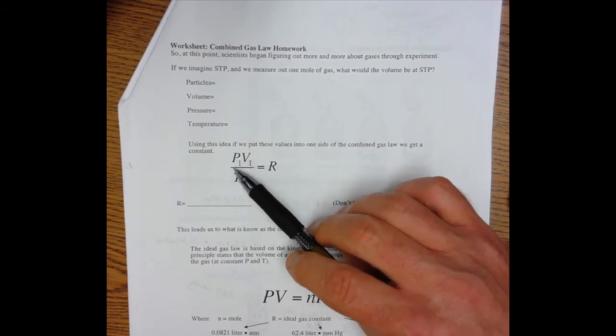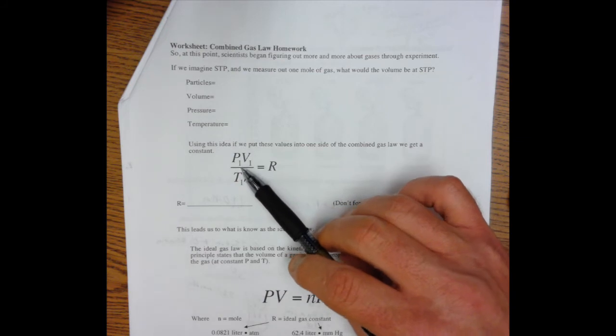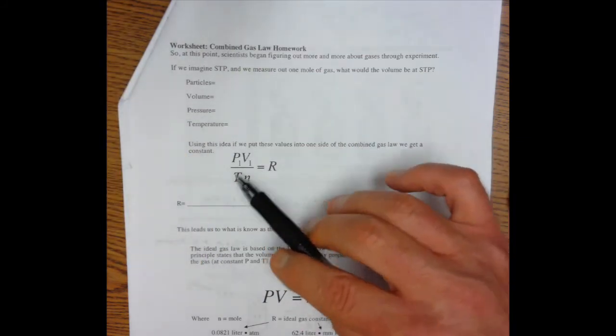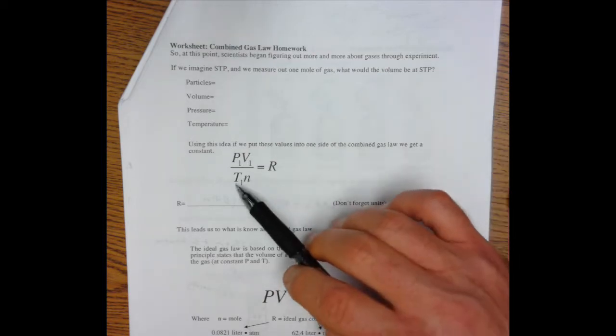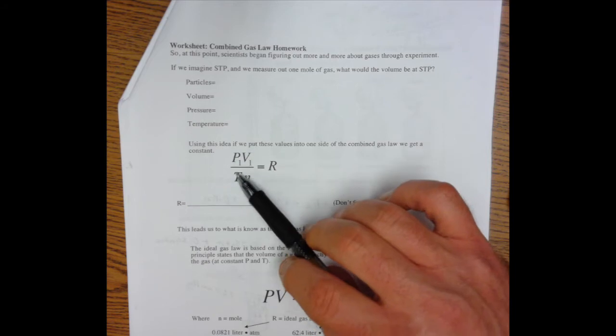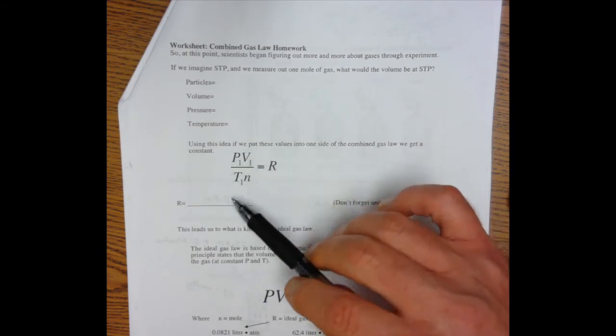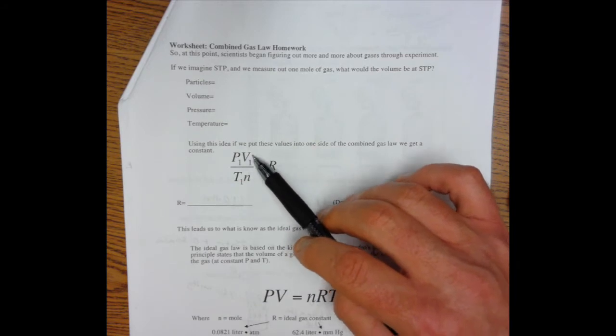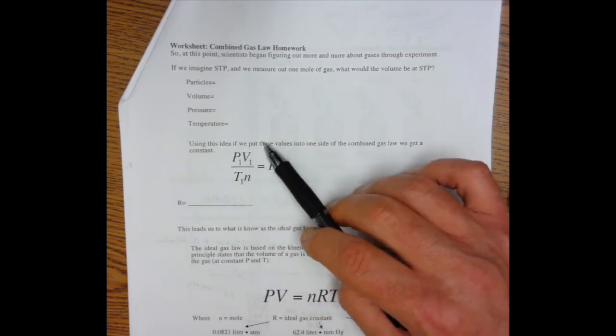Inversely means that the pressure goes up if the volume goes down. So they kind of go opposites. If the volume goes up, the pressure goes down, right? The temperature is related to pressure: if the pressure goes up, the temperature goes up, because they're directly proportional. If the volume goes up, the temperature goes up as well.